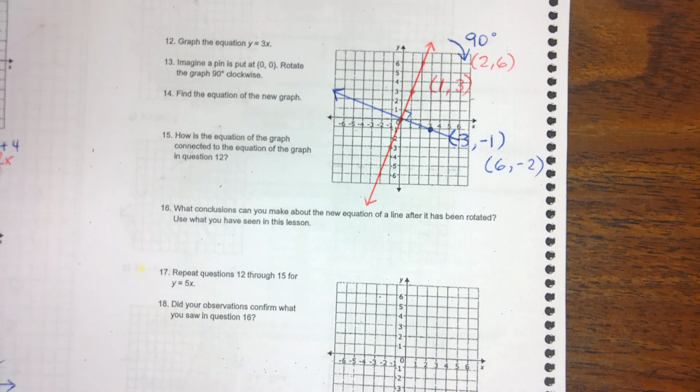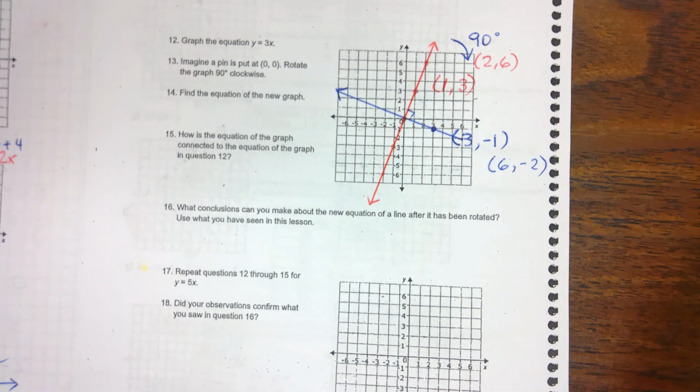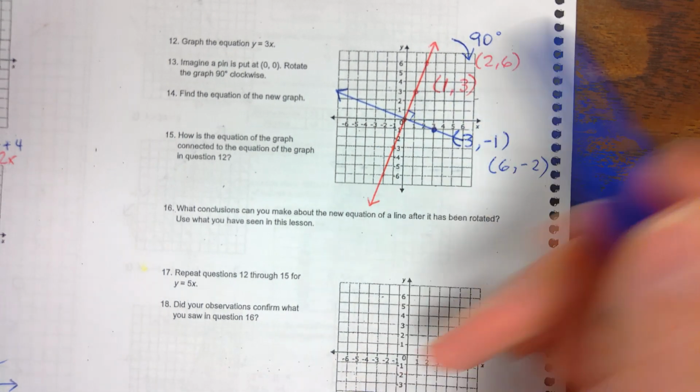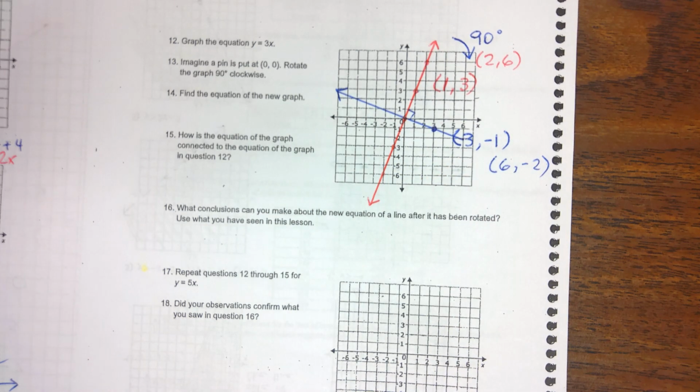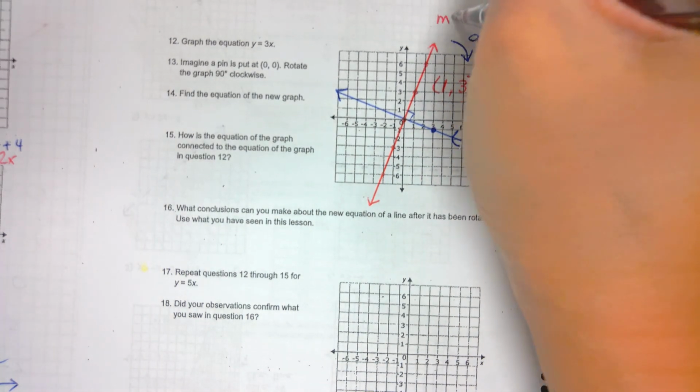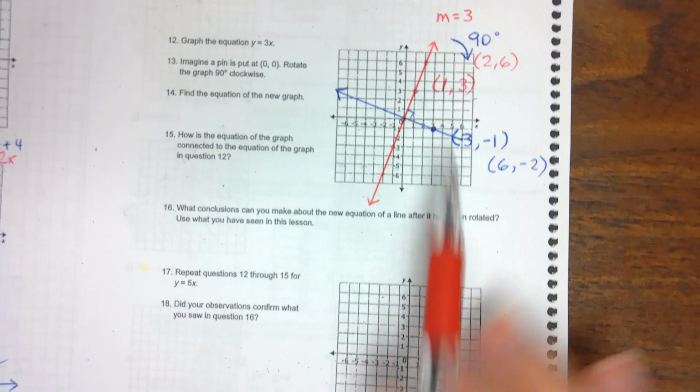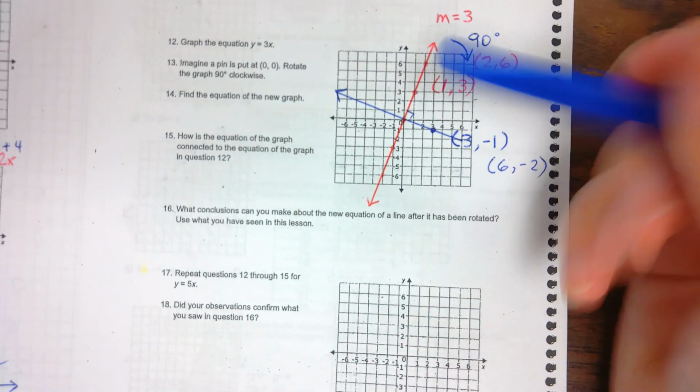Okay. So what conclusion can we make? Oh, sorry. Let me back up a little. So this red line, I know I have a slope of 3. What about the blue line? What's my slope here?